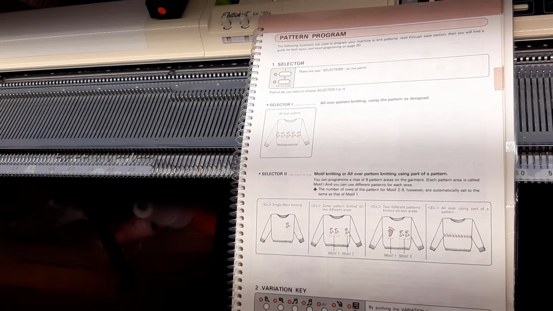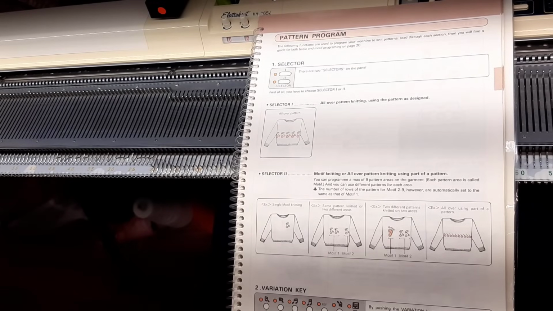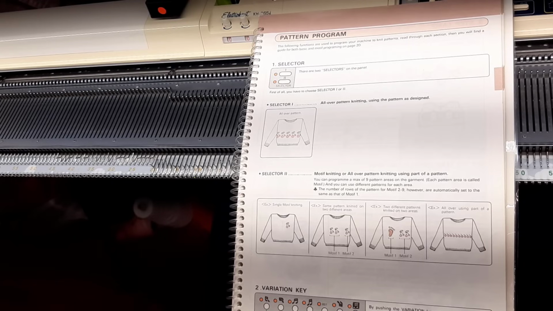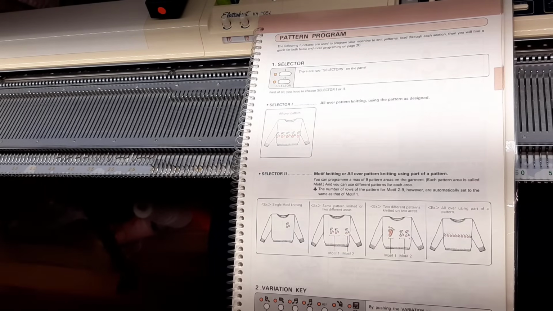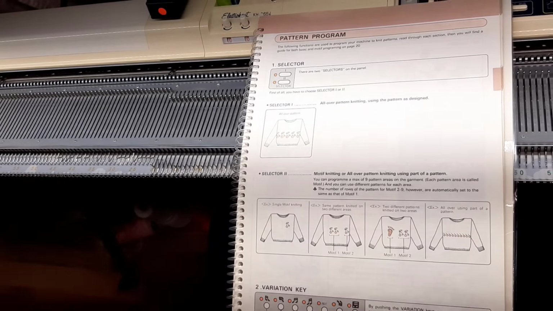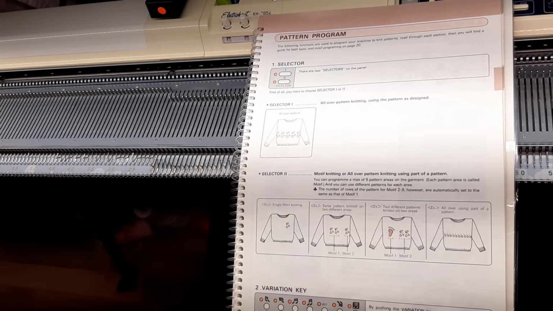Selector 1, all over pattern knitting, using the pattern as designed. Makes sense. Selector 2, motif, or all over pattern knitting, using part of a pattern. You can program a max of 9 pattern areas on the garment.